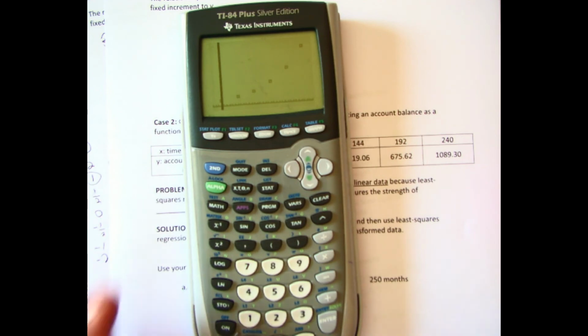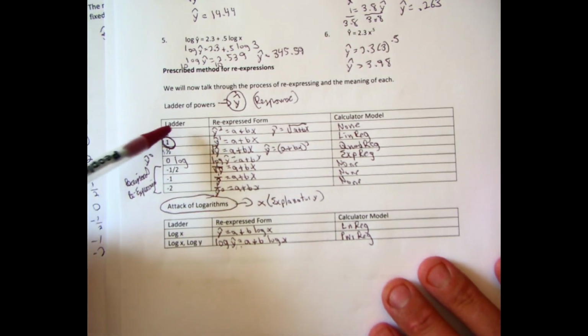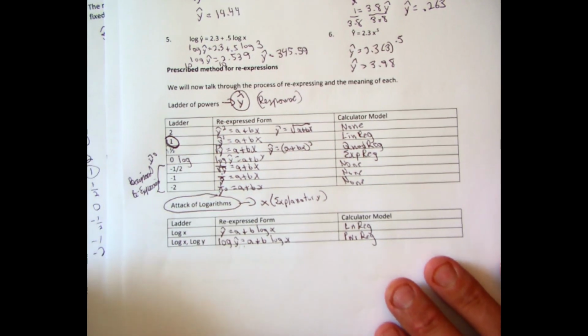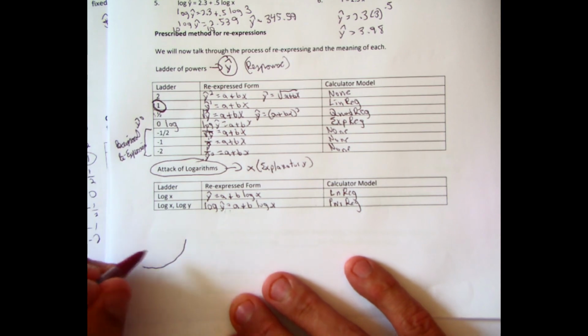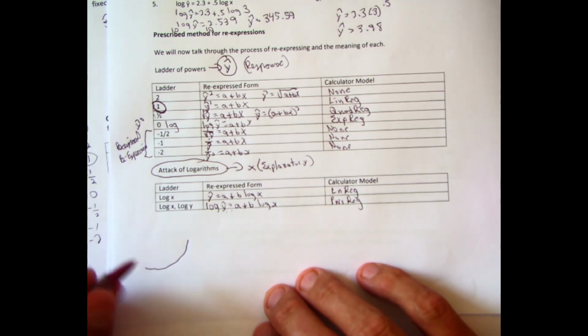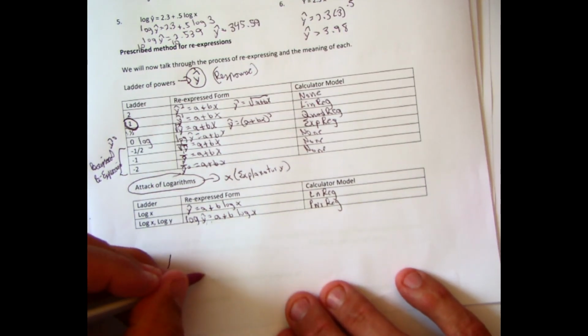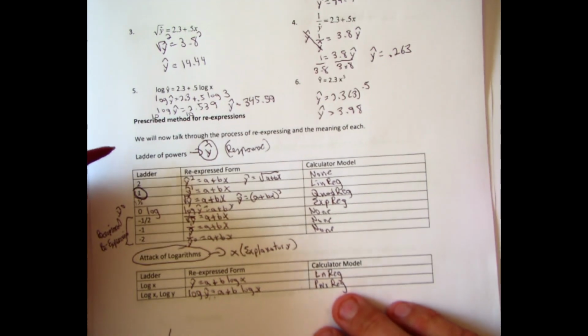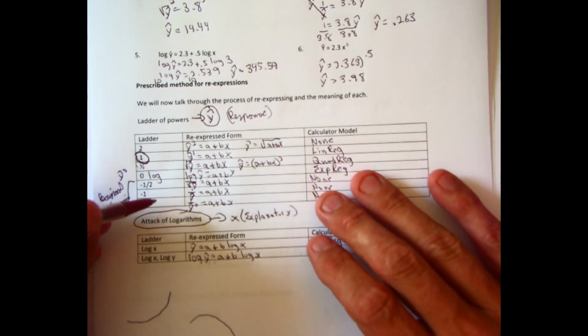Okay, so the first thing that we're going to do is we're going to go use our ladder of powers. Now, whenever a function looks like that and we have to bend it downward, we're going to go down the ladder of powers. If a function looked like this and we had to bend it upwards, we would go up the ladder of powers. So in this case here, we're going to wind up going down.